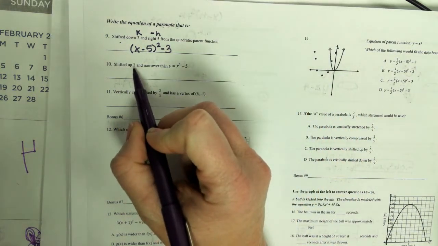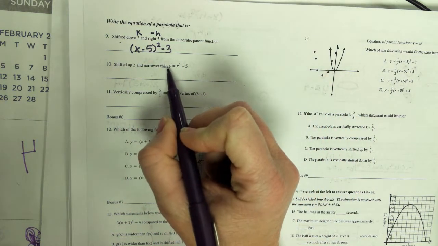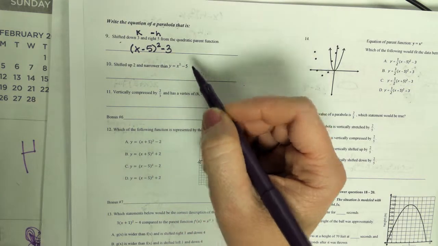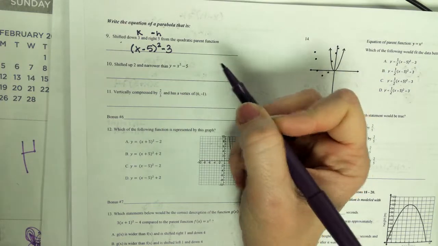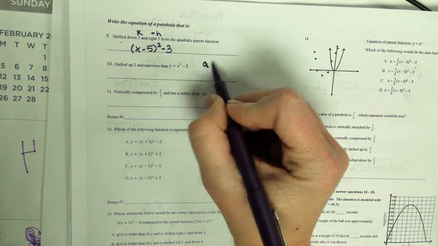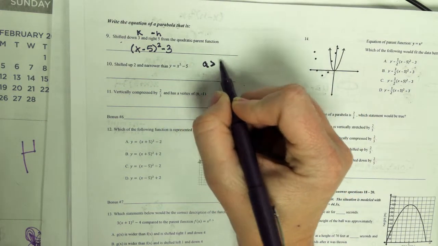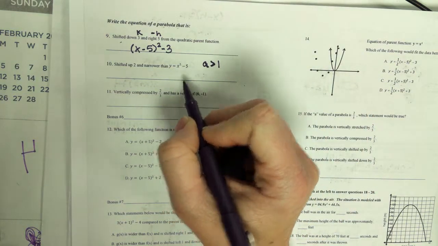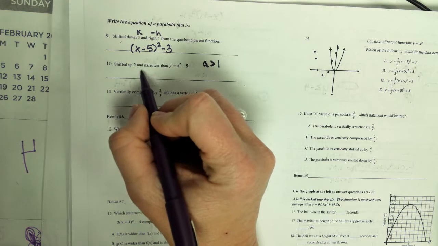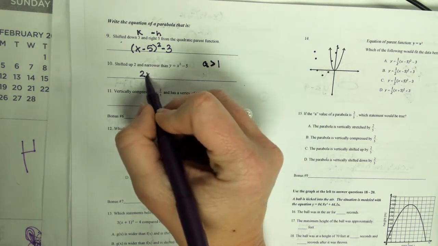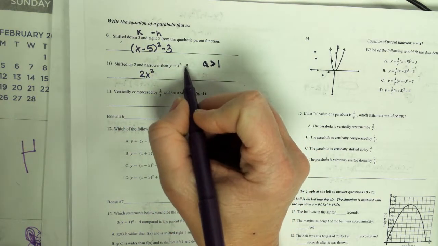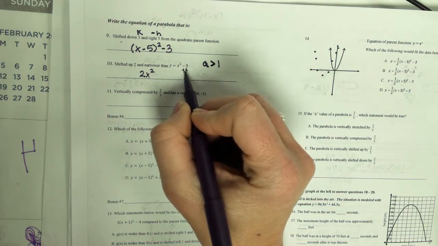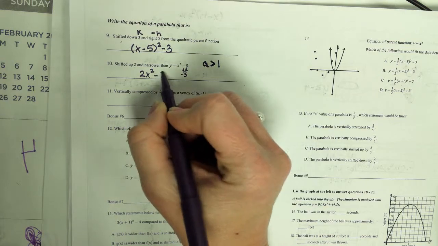Number 10, shifted up 2 and narrower than y equals x squared minus 5. Okay, if I'm going to be narrower, that means that a has to be greater than 1. And see, my a value is already 1 here, so let's just go ahead and make it 2. So we'll say 2x squared. And if I'm at -5 and I want to shift up 2, I have to say -5 plus 2, which gives me a -3, so it's just going to be 2x squared minus 3.